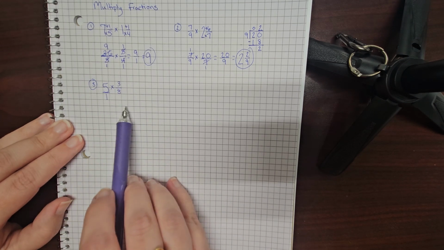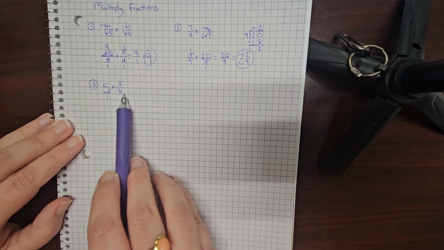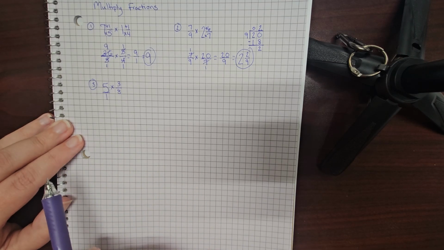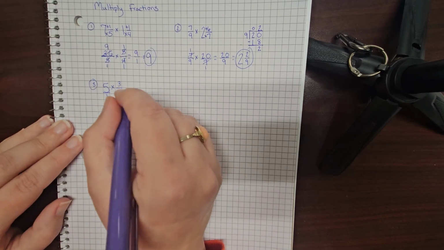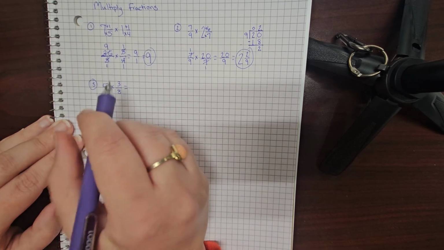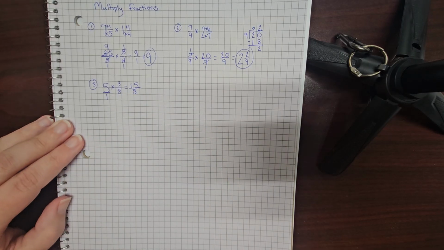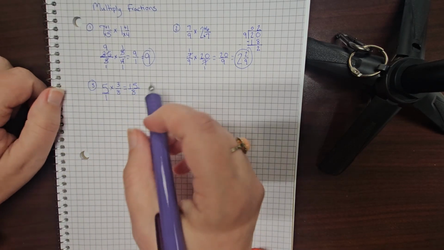I can't simplify any of these. 5 and 8 don't have any factors in common except for 1. 1 and 3 don't have any factors in common except for 1. So I can just jump straight into multiplying straight across. 5 times 3 is 15, and 8 times 1 is 8, or 1 times 8.